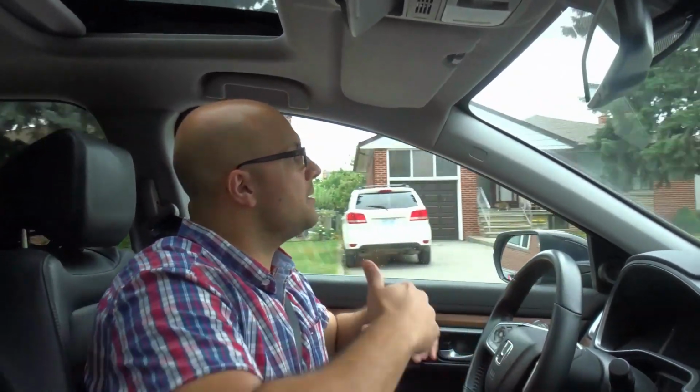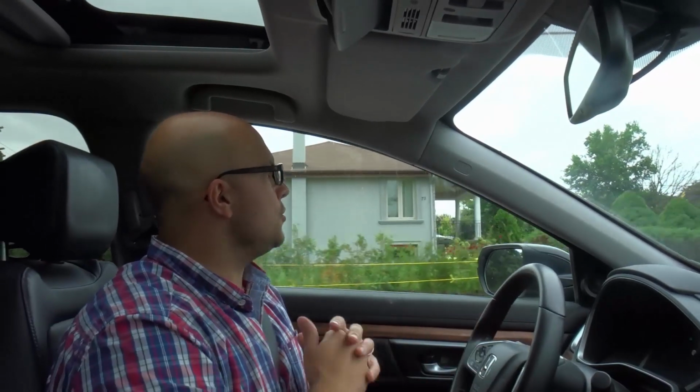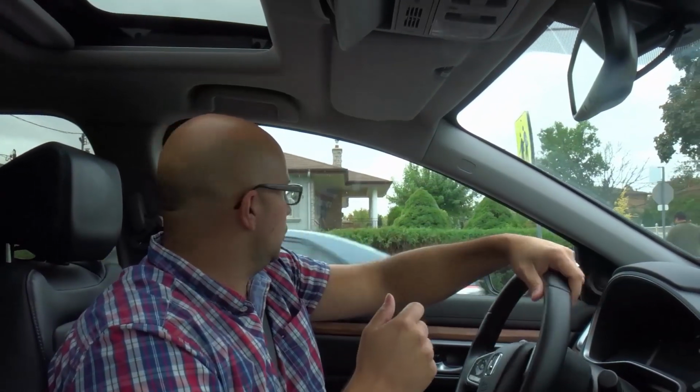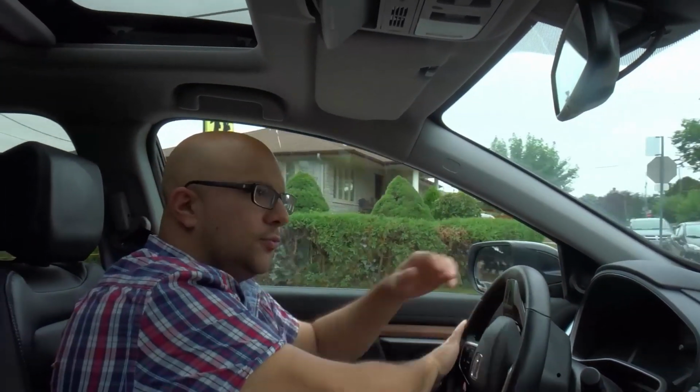Now, I'm actually going to be making a few turns before I turn into the parking lot to show you how it's very similar to making regular turns while you're driving.